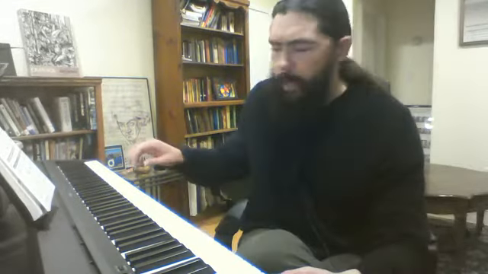Diminished chords are indicated in popular music symbols by the addition of dim to the root name. So for example, if we want to refer to a C diminished triad, we'll see something that looks like C dim, right? Like we see on slide number 17 here.